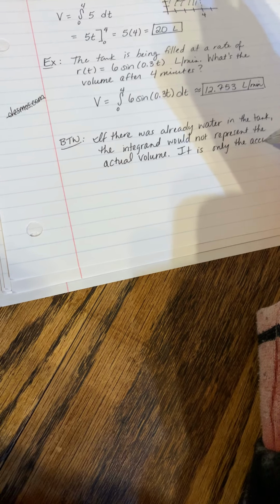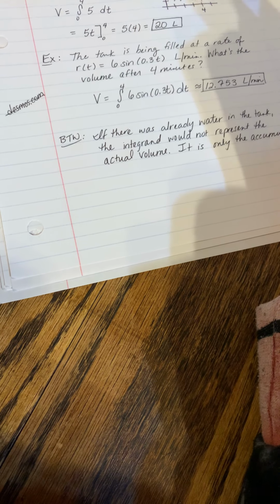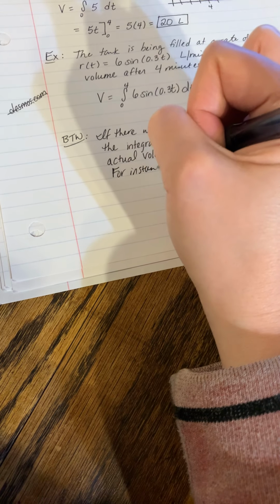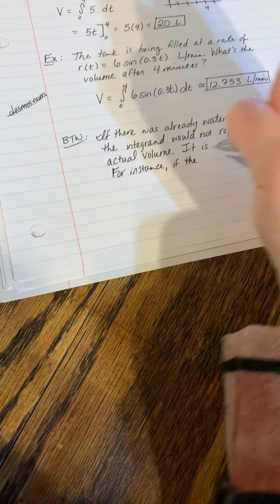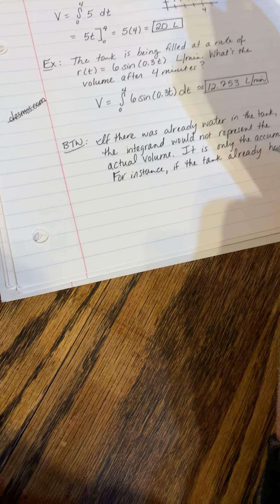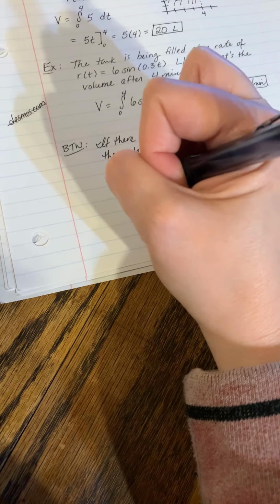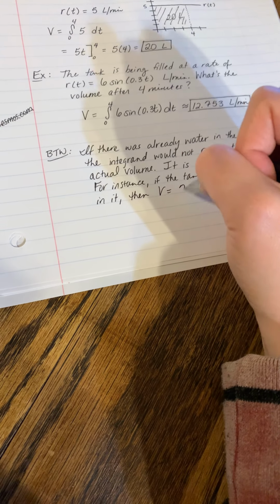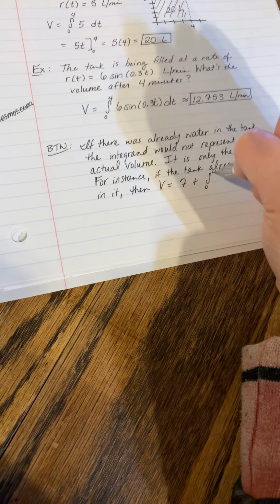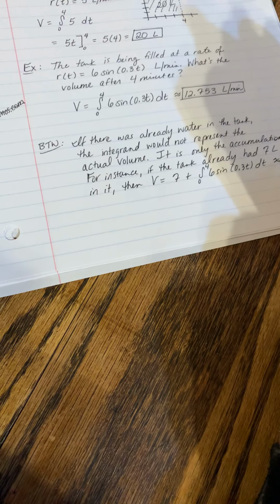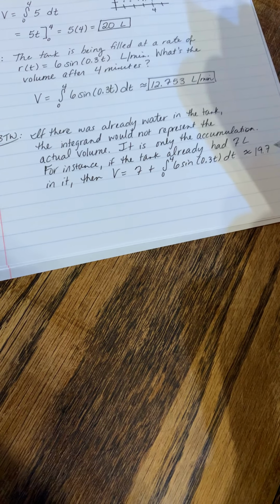It is only the accumulation. For instance, if the tank already had 7 liters in it, then V would equal 7 plus the integral from 0 to 4 of 6 sine of 0.3 t dt, which would be approximately 19.753 liters.